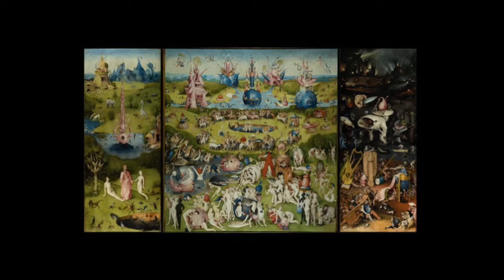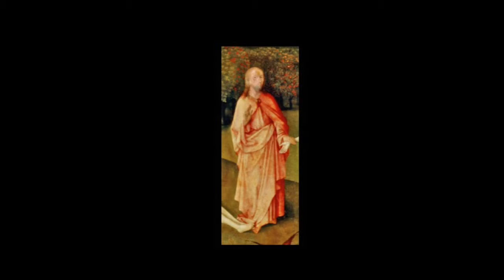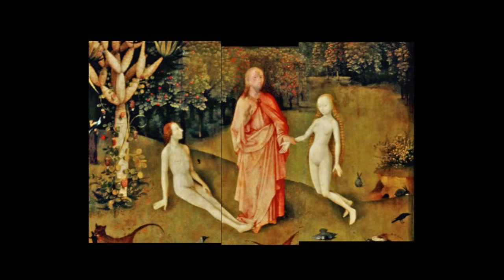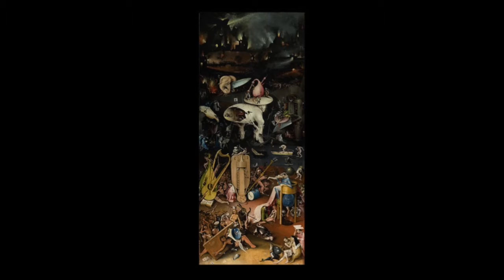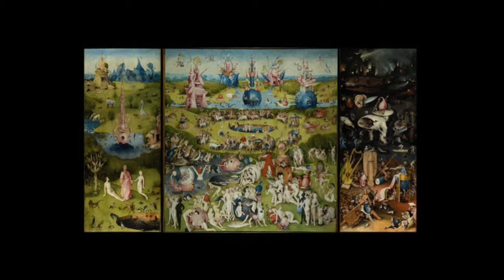When you first look at this painting, you can see Jesus Christ, Adam, Eve, and maybe their children frolicking around in the middle, and a hell scene at the very right. But this is what anyone can see at first glance. But what more is there? What's the deeper meaning? Beneath all that colorful chaos is corruption by sin.